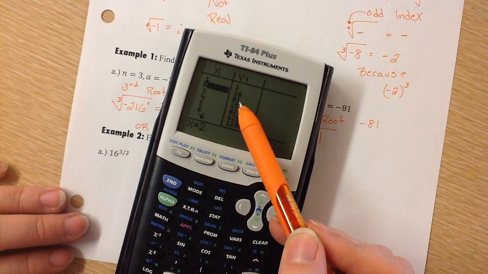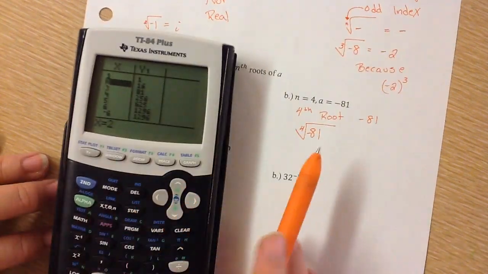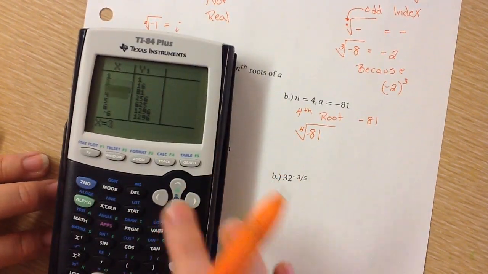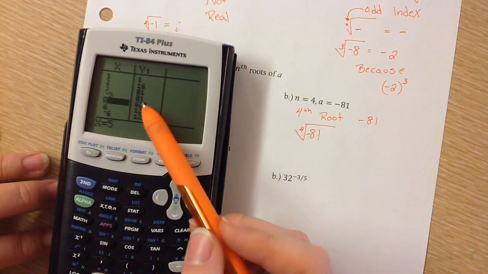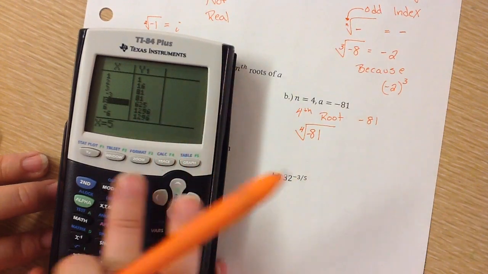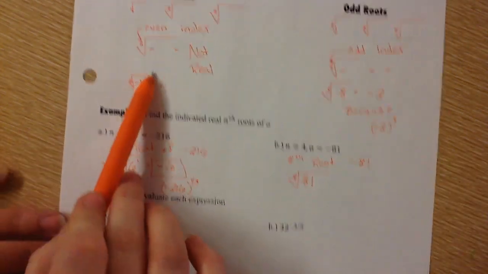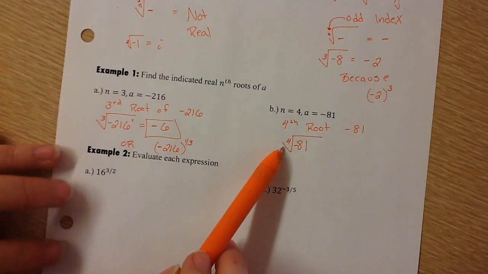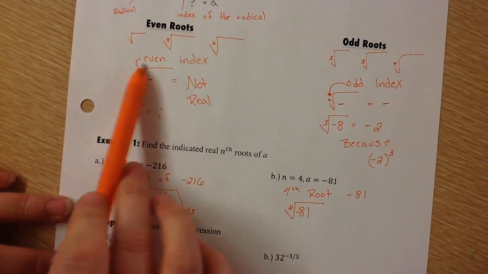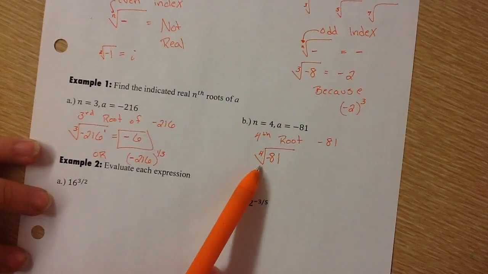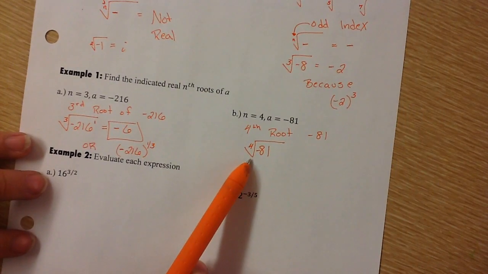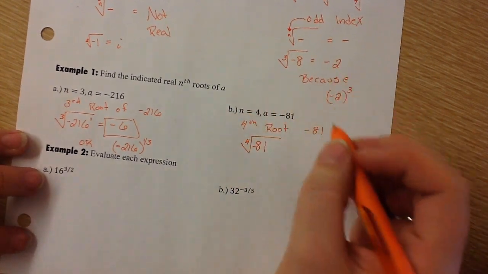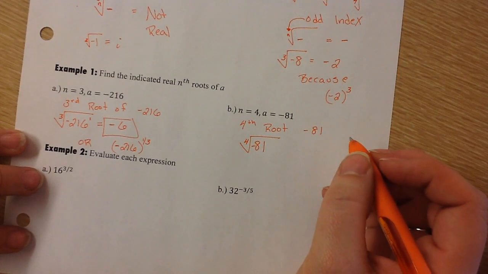Oh, at 3, I get 81. But I want negative 81. So we can try, what about negative 3? Nope, still positive 81. If you remember, my index is even here, it's to the 4th. I'm taking an even index of a negative, which means this is not real. So I would just write not real.